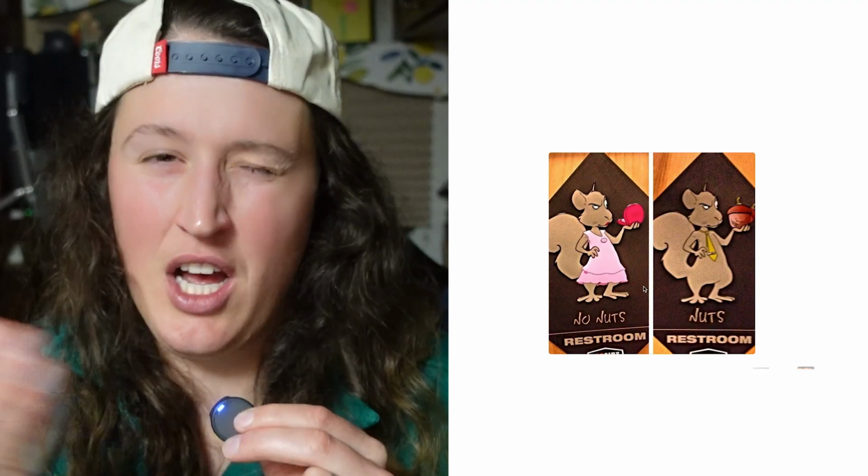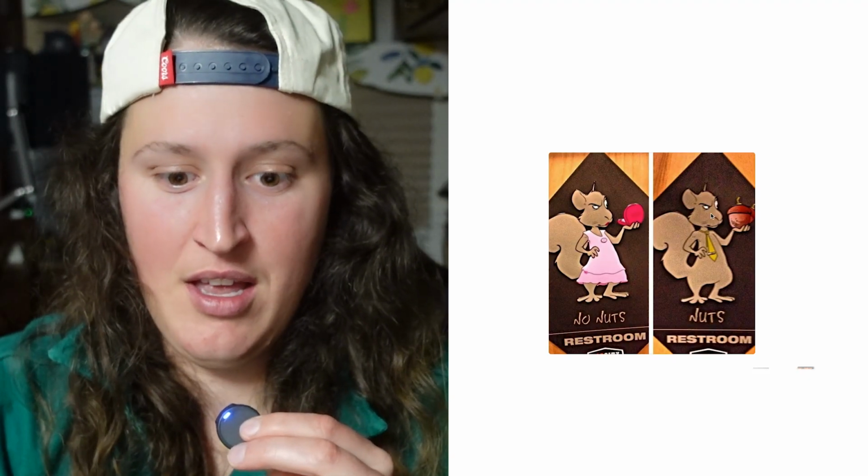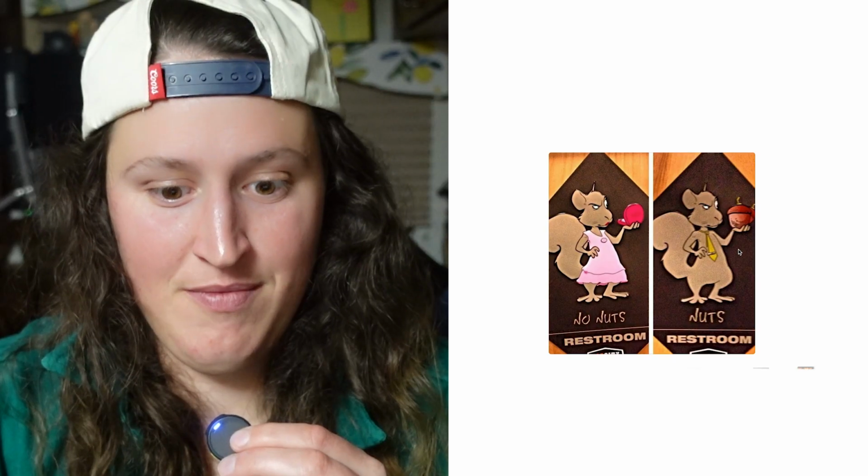So it's a pun. It's a double meaning because a squirrel eats nuts, and it also stands for testicles. So this is the female restroom, and this is the male restroom.